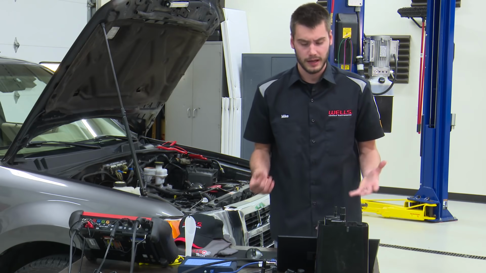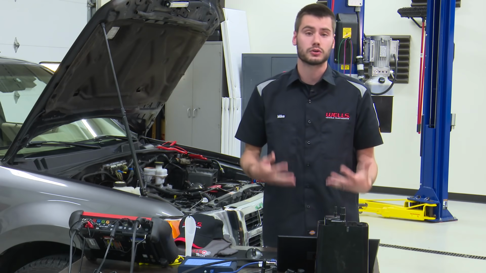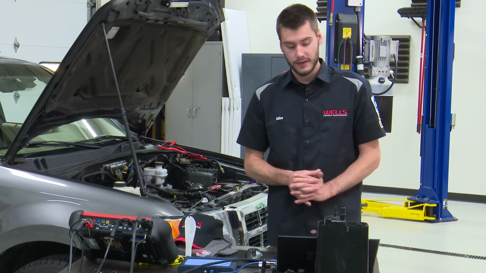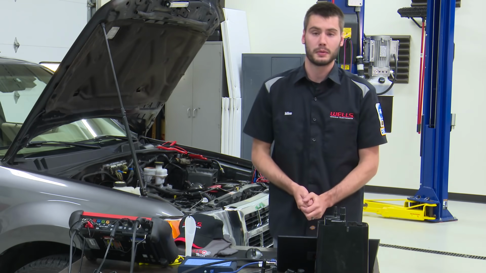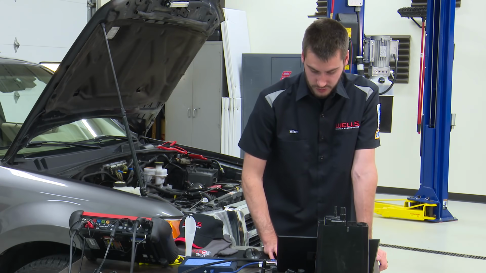Fuel smell, obviously any of this stuff has fuel vapors traveling through it. If it's leaking, if it's cracked, if it's damaged, you could end up with a fuel smell. And then, obviously, unable to pass emissions. Check engine light on, you're not going to pass emissions. So those are the common complaints.